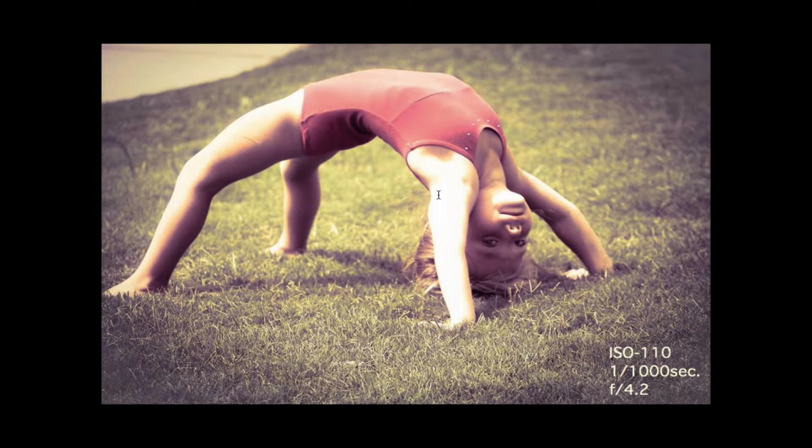I would be inclined to take this back a bit, as in make it a little less exposed, and I wouldn't really worry too much about putting these colored edits on it. I would love to see this in its real true beauty, just the original straight from camera picture.